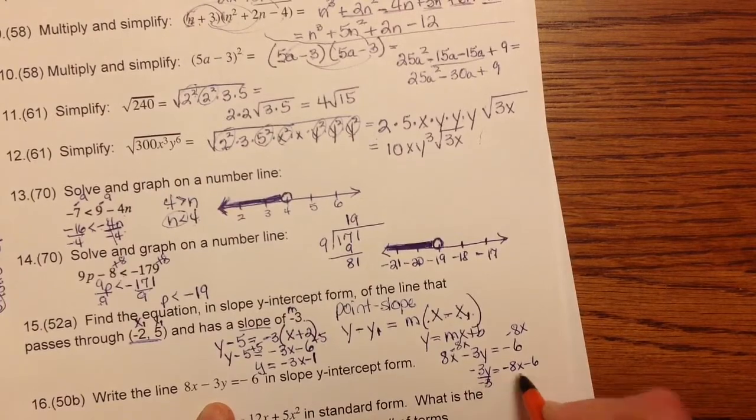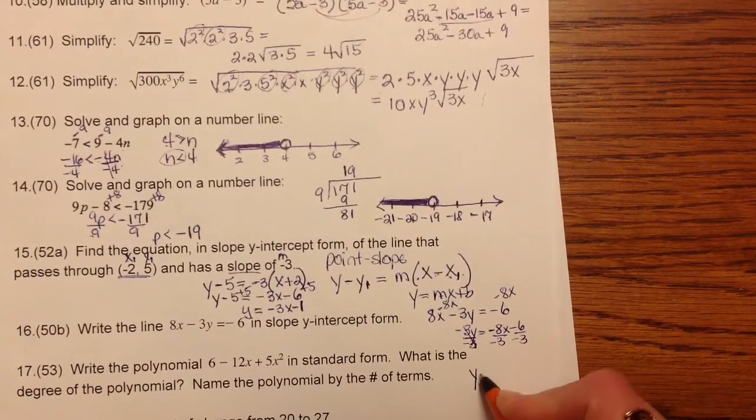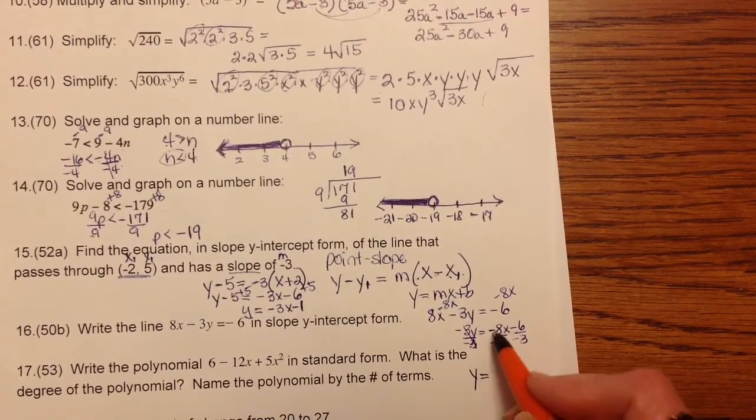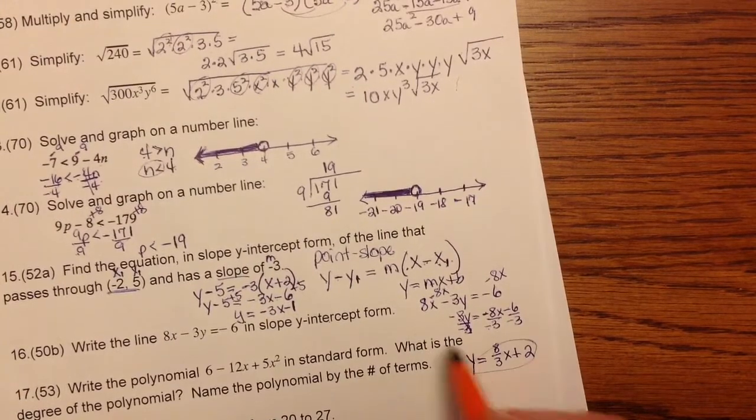Now we need to get rid of the negative 3. So we're going to divide all the way through by negative 3. And we get y equals, now let's clean that up, because that's going to be negative over negative, which is positive, and negative over negative, which again is positive, and that's 2. And there's our equation for number 17.